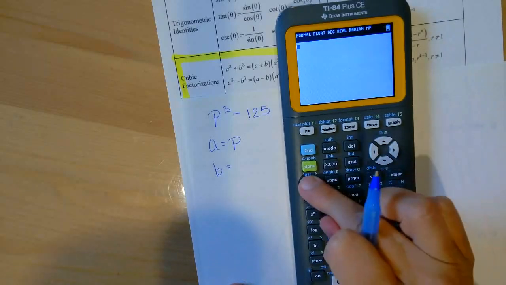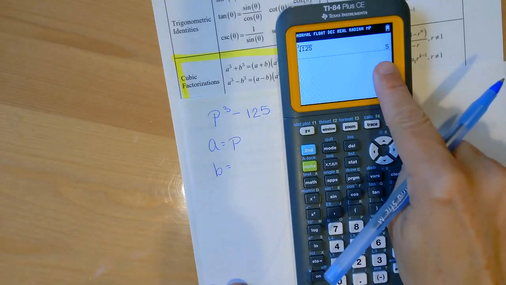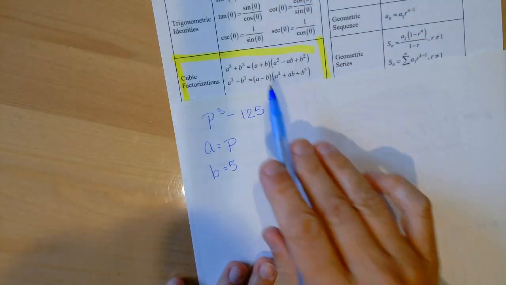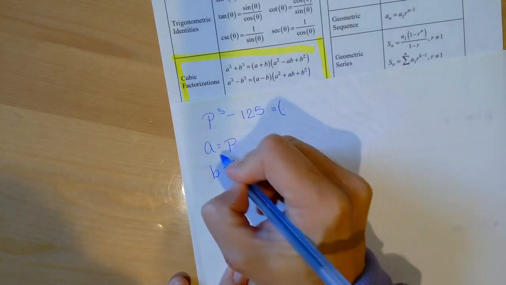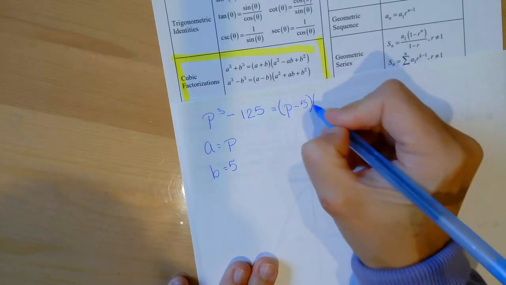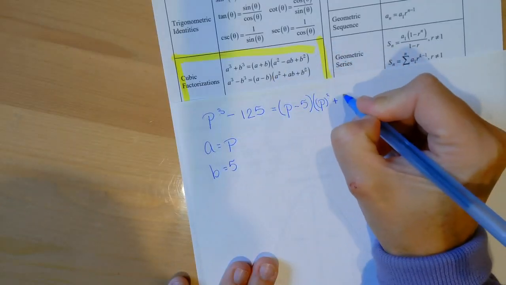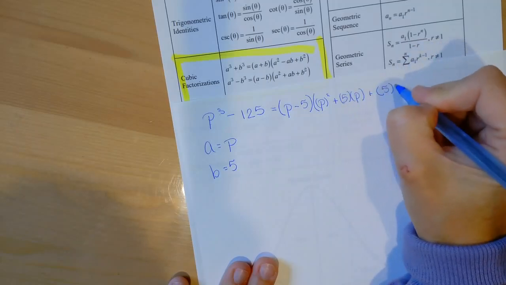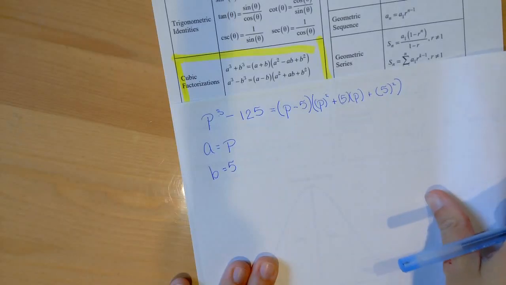Okay, let's pretend I don't know. I'm going to go to that cube root. I'm going to type in my 125, and I'm going to say, oh, it's 5. Okay, so my b is 5. And now I'm just going to go and fill in this formula. So it's a minus b. That's p minus 5. I'm going to substitute with parentheses the a squared, so that's my p squared, plus my 5 times my p, plus my 5 squared. And then I'm going to clean that up.